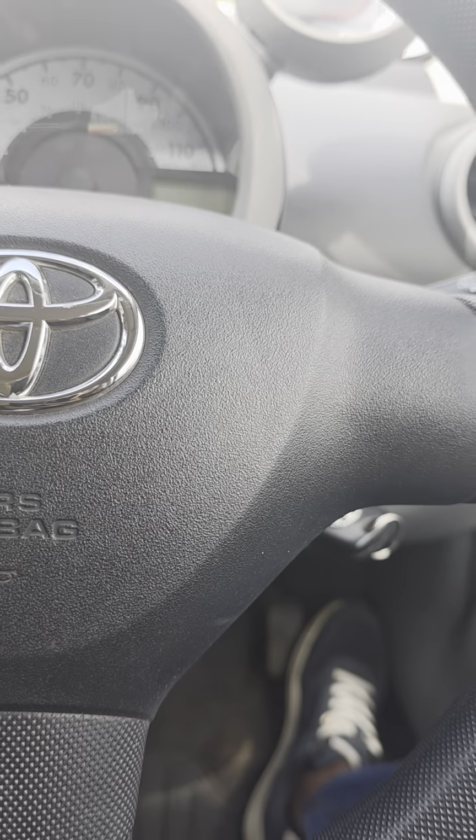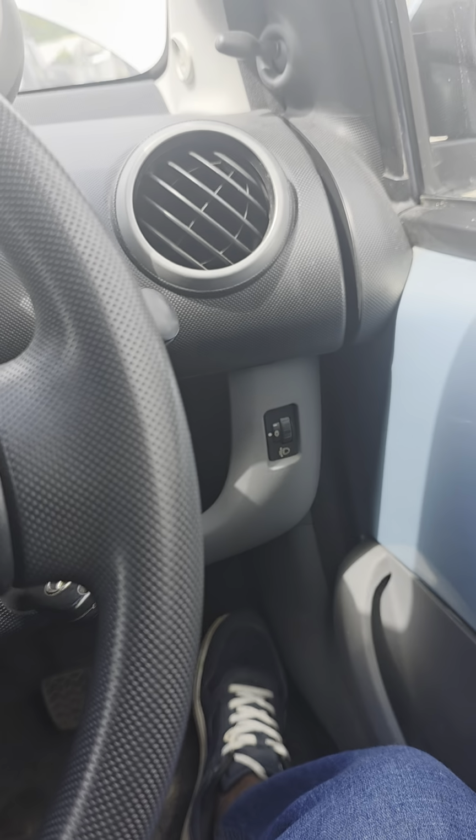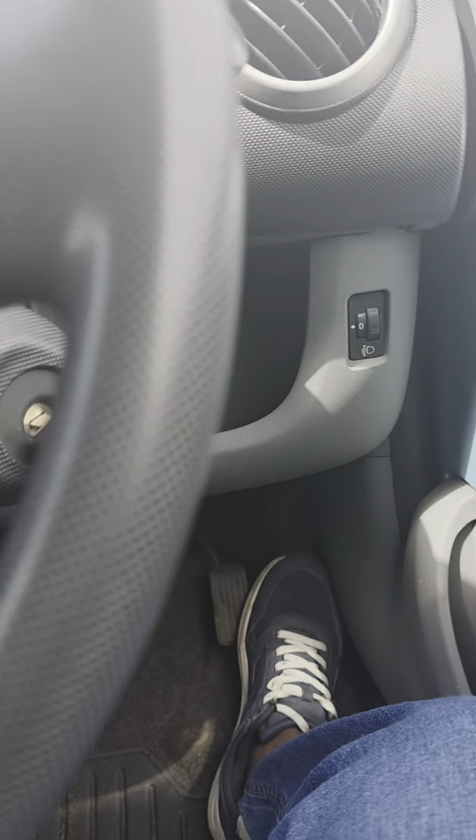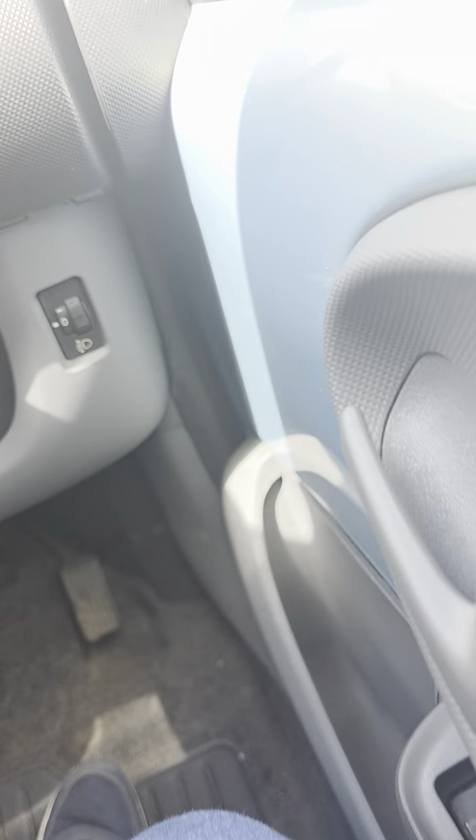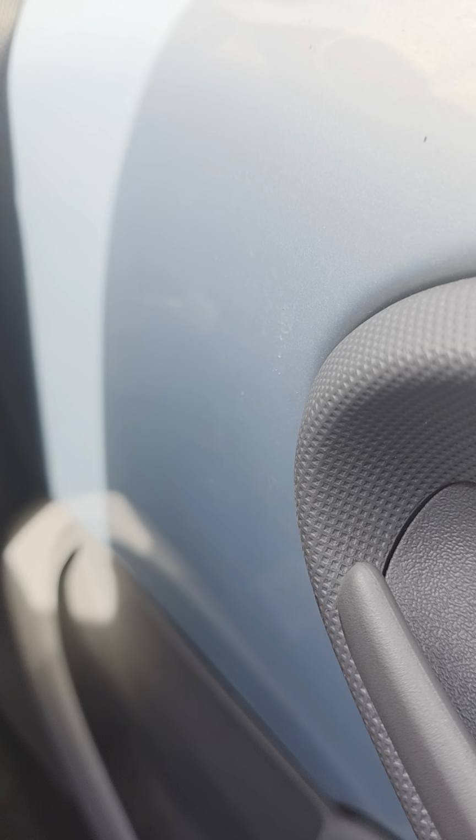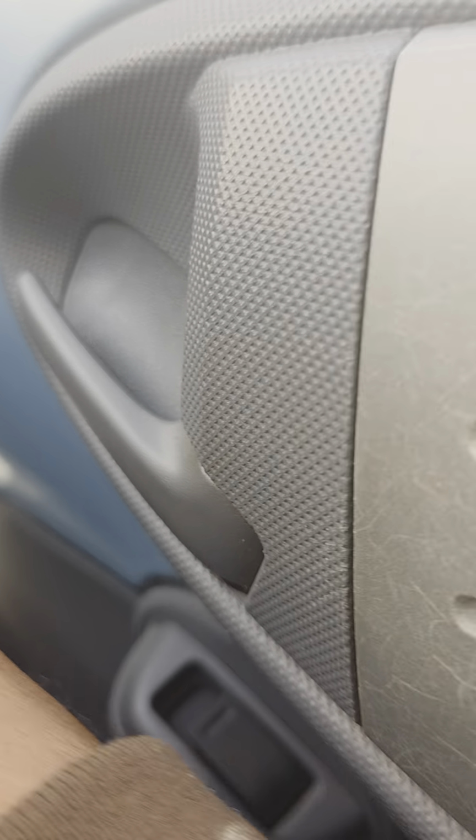So I want to connect my scanner. Although this car has already been diagnosed, I want to show you some of those things, the thought process and the things I encounter on the way.